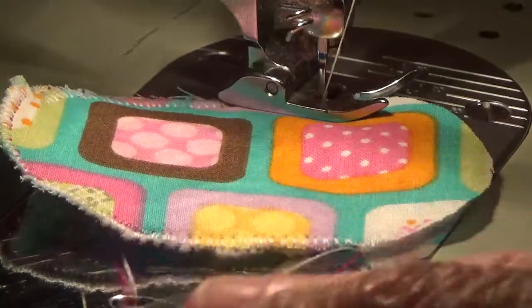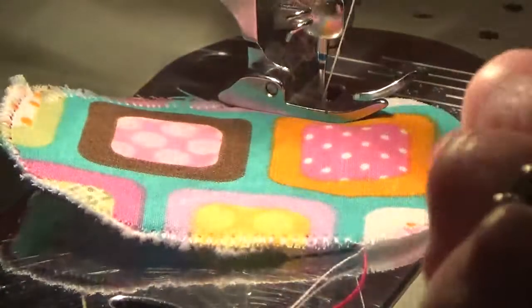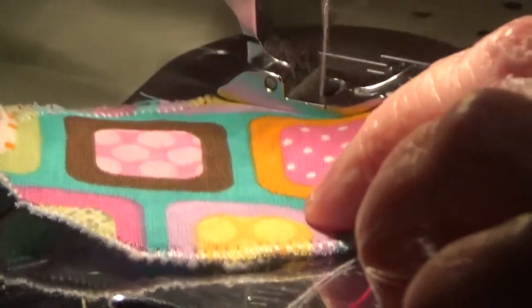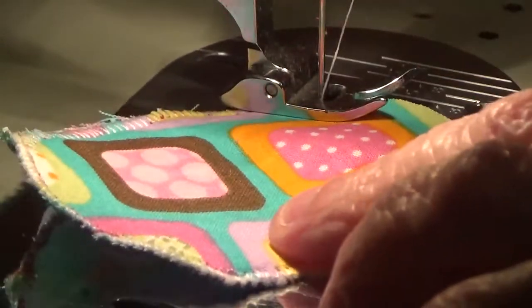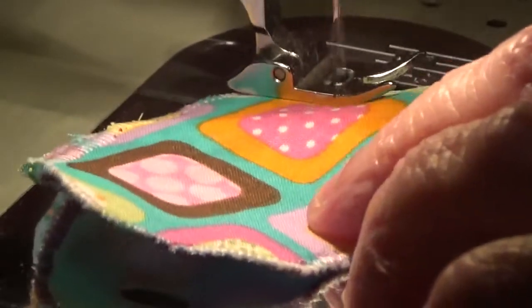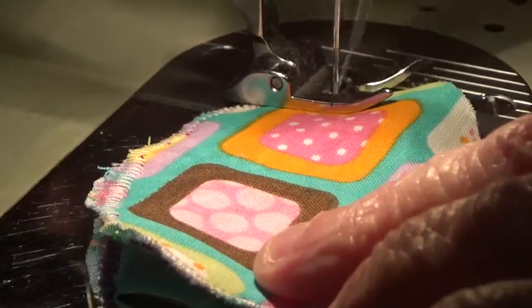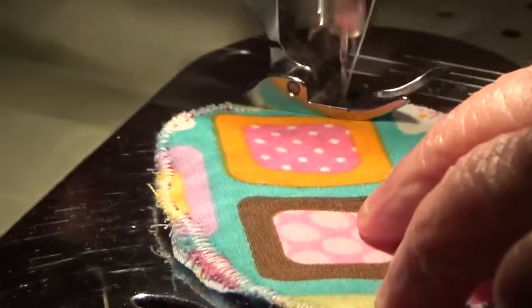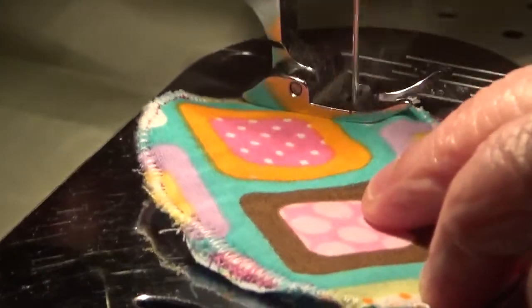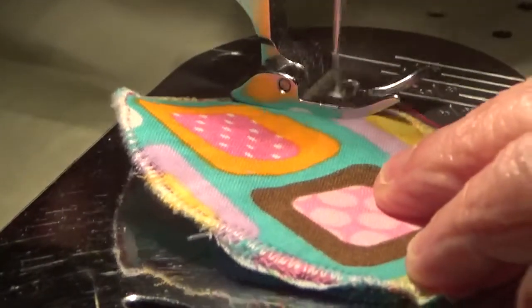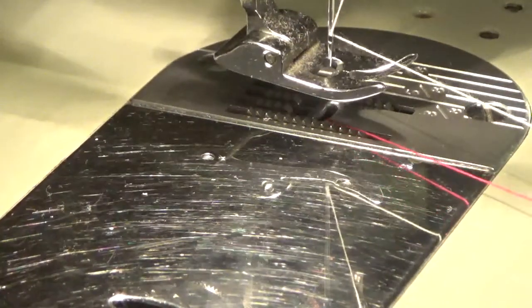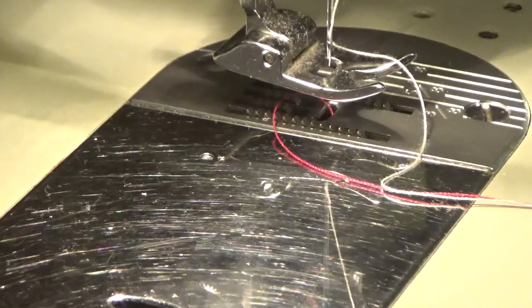See, if you just do the outside edges, it's like a raw edge applique, you don't have to turn the ends over. You won't be washing this anyway, so it's not going to fray any more than it is. I have about 50 of these to do. Make sure you always pull your thread out far enough.